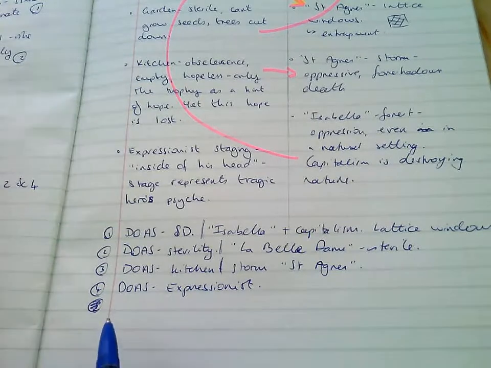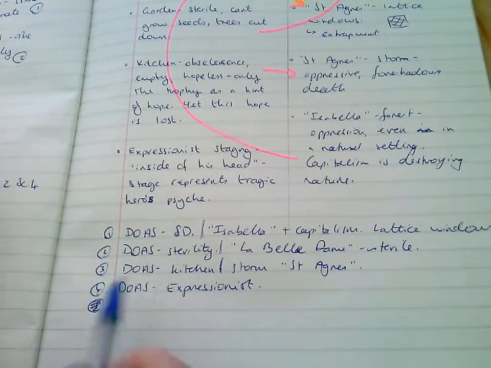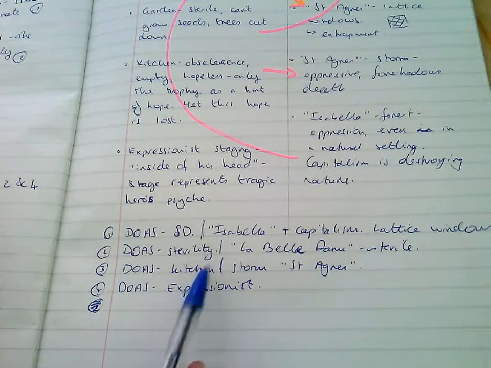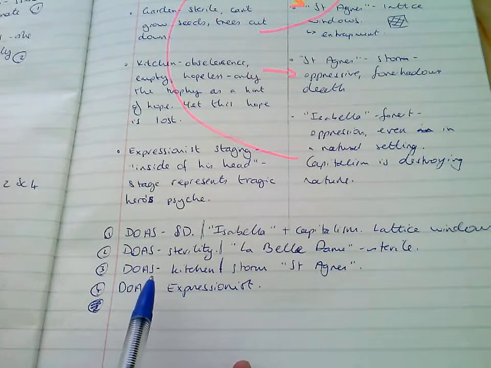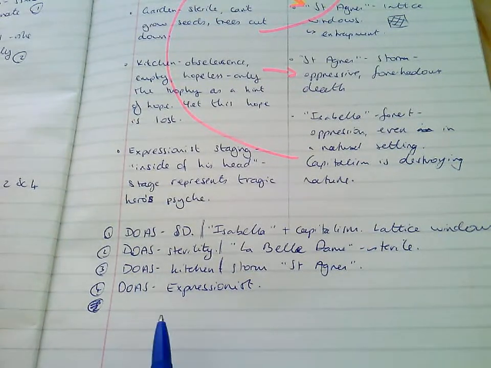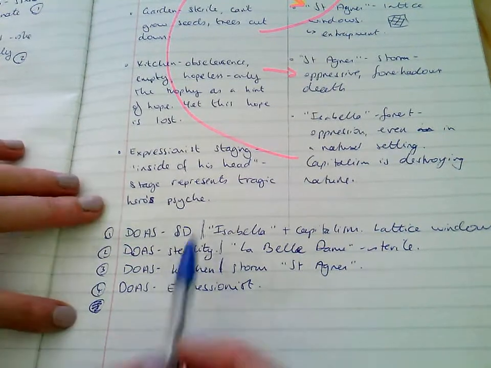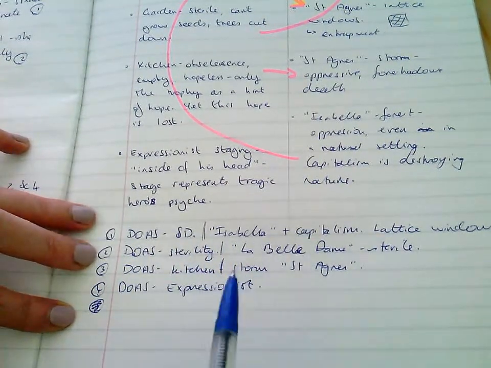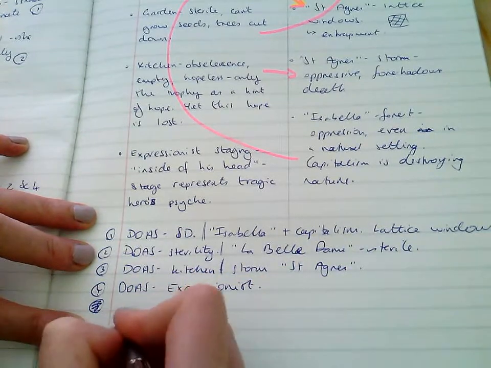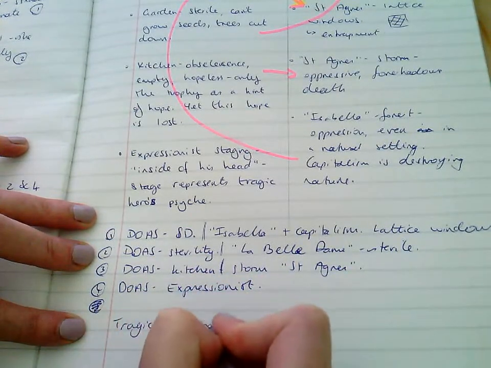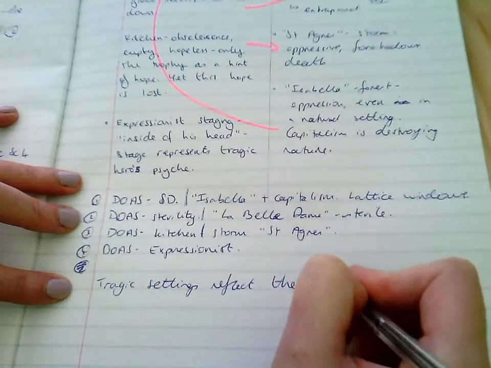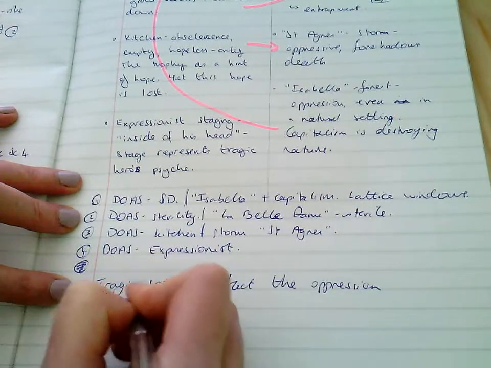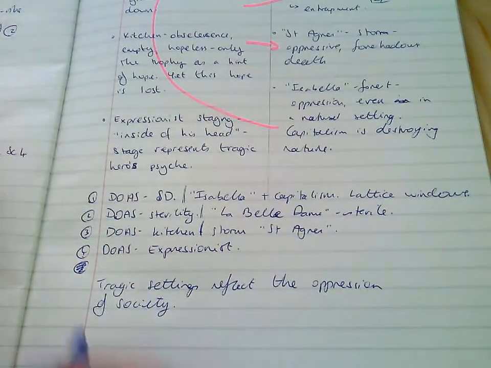Okay, so what I've got there is planned, 4 different ideas. These paragraphs might split into 2, but generally I'd have 4 kind of sections of my essay. I might not have time to write all of that in the exam, but at least I've got plenty of ideas to go with, so I know what I'm moving on to next. In terms of an argument as well here, if we look at it, what we're suggesting is that tragic settings reflect the oppression of society. So I might just jot that down as well to remind myself what my overall argument in this essay is going to be.